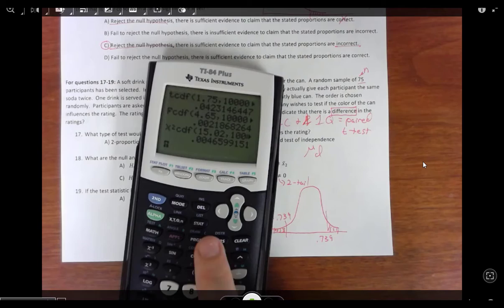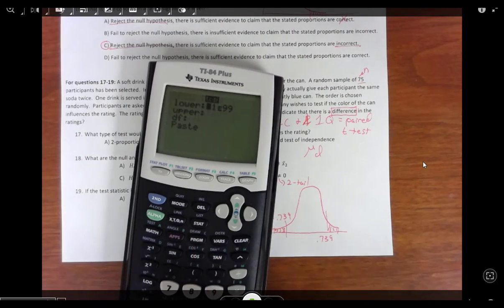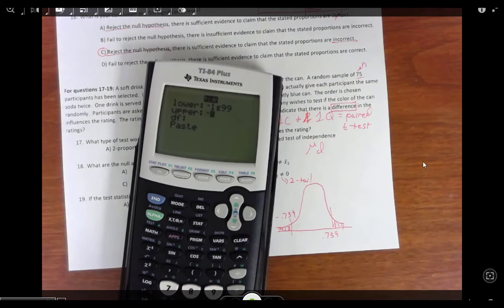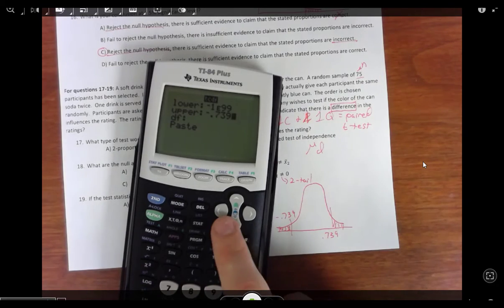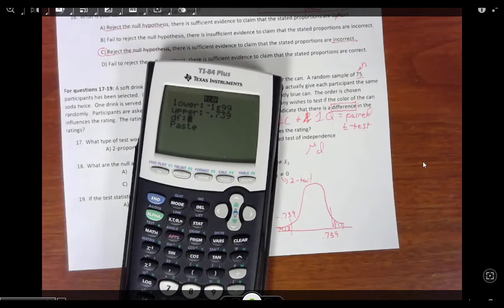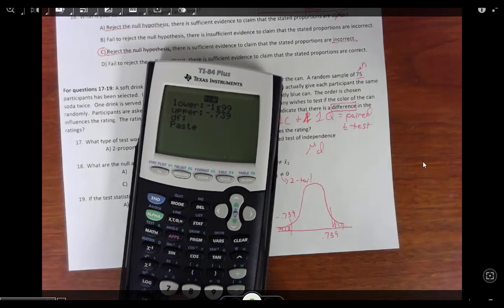So we're going to go to second vars, tcdf. A lower bound is going to be some large negative number. Upper bound's negative 0.739. Our degrees of freedom, we have a sample size of 75. Since we have 75 different differences, then our degrees of freedom is going to be 75 lose 1. So degrees of freedom are going to be 74.